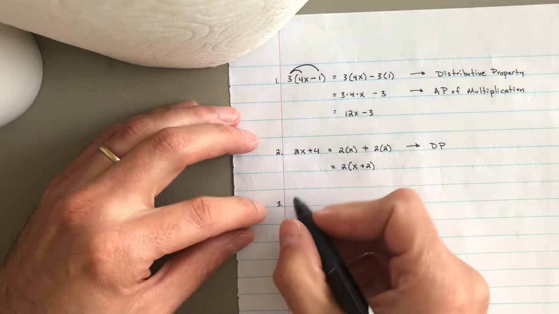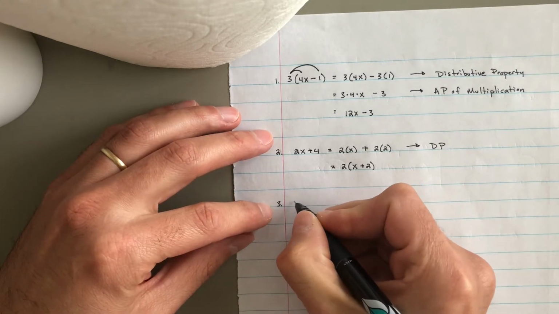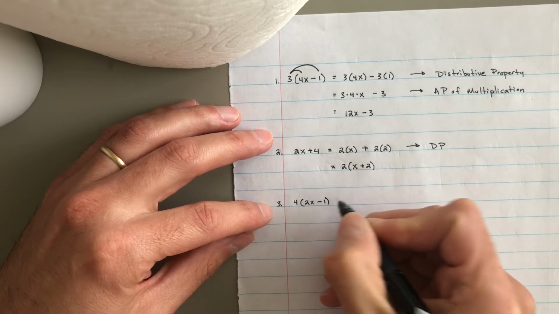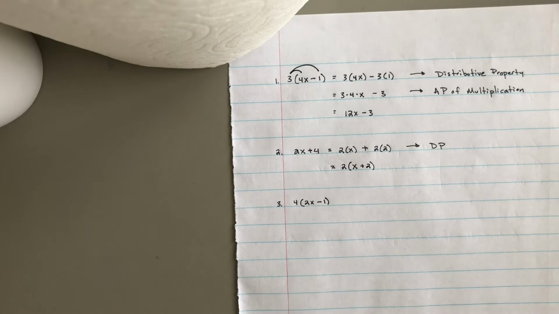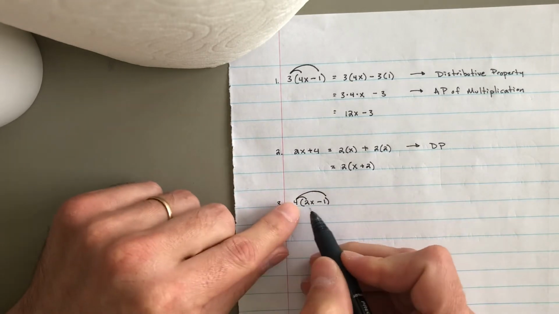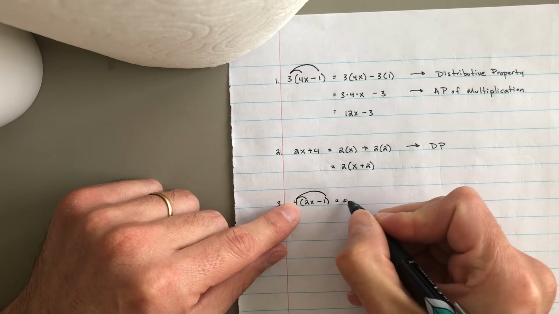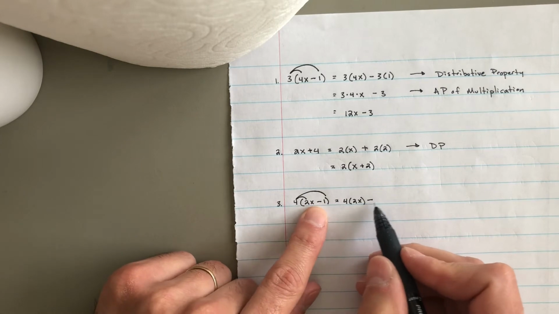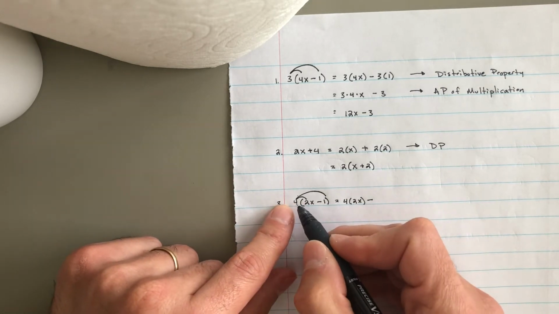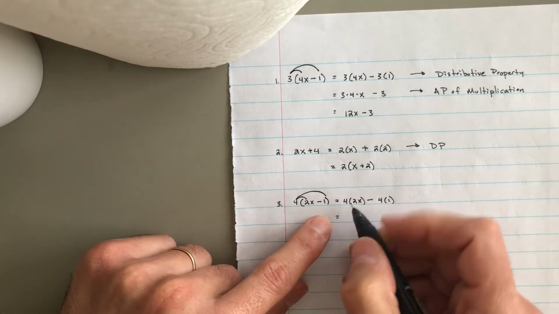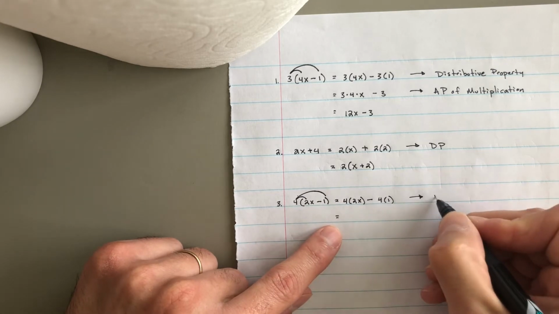Okay, let's do 4 times 2x minus 1. Well, we're going to use the distributive property here. I'm going to distribute the 4 times the 2x. Put my operation sign, the subtraction sign. I'm going to distribute the 4 to the 1. So 4 times 1. Now I've got, so that's the distributive property.